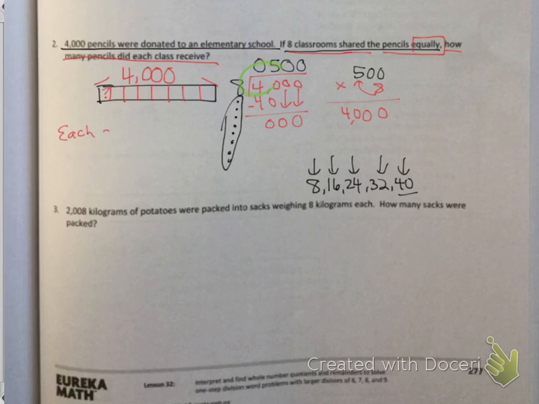So how many pencils did each class receive? Each class received 500 pencils. Cool. Awesome. And what we'll be doing for this next one is I'm going to be setting you up with a tape diagram, but I want you to solve the rest of this most definitely. So let's go into our last word problem for today, number 3.